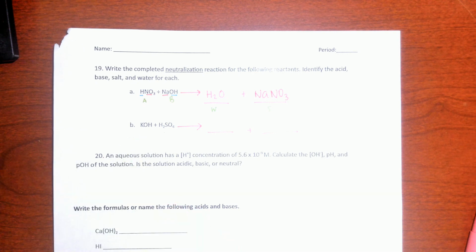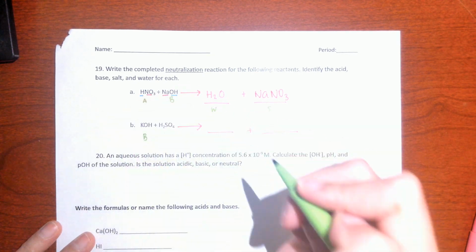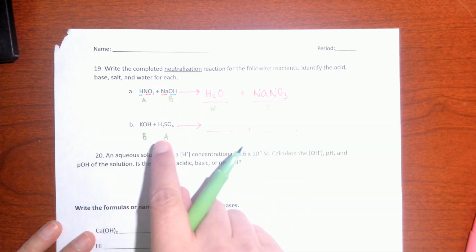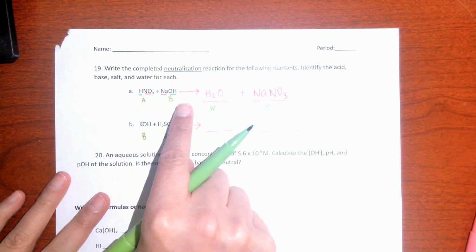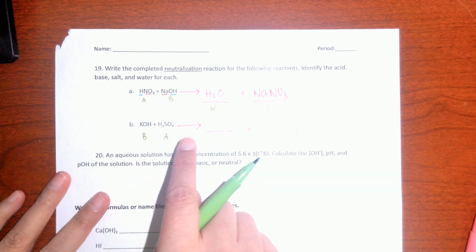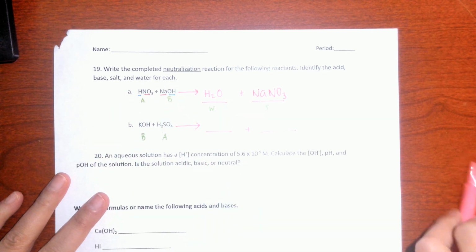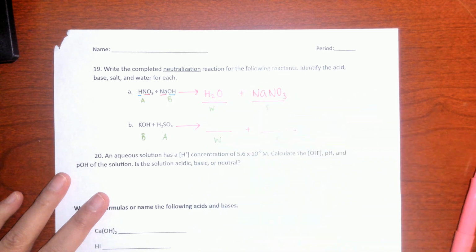So KOH, would this be my acid or my base? So it ends with OH, so this is my base. H2SO4, which is my acid because it starts with an H. So when it comes to neutralization, it can be acid plus base or base plus acid, as long as it's on the reactant side. Okay? However, on the product side, water always comes first, and then salt comes second.